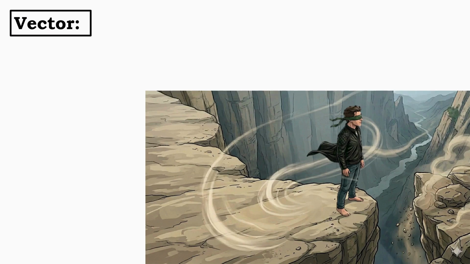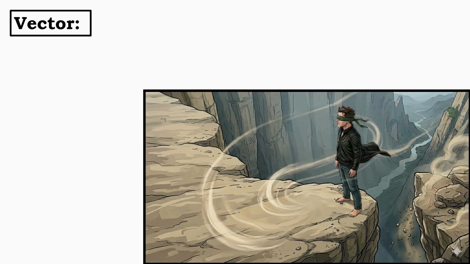Imagine a person standing near the edge of a cliff, blindfolded. You tell them, take one step. Would they move? Probably not, because something is missing. You haven't told them the direction. So instead you say, turn around. Now take one step. Now the instruction is complete and safe.